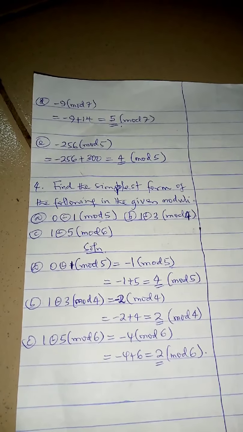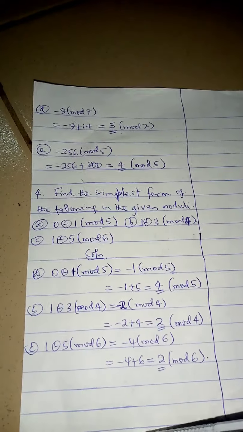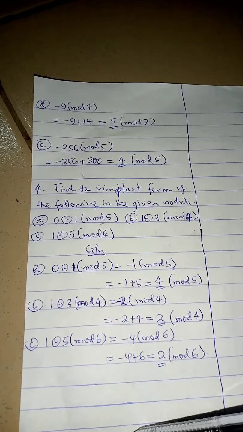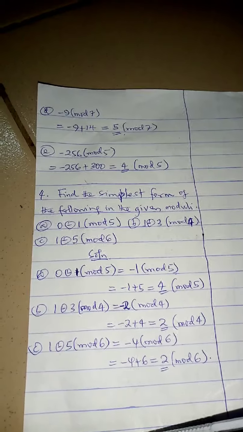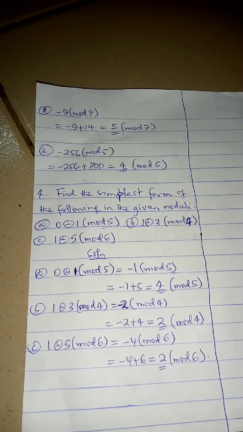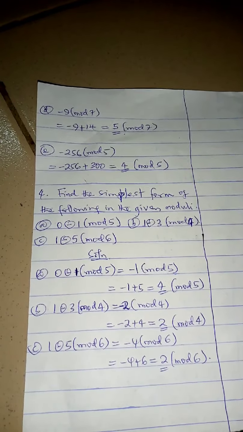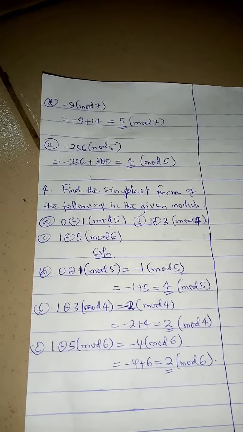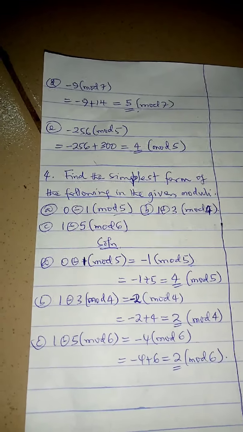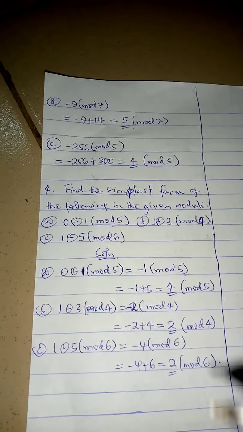When the number is negative, look for the multiple of your modulo in which you want to express it that you will add to that negative number, and it will give you a number that is positive or less than that modulo. That is the number you are going to use. And that is how you work on modular arithmetic.